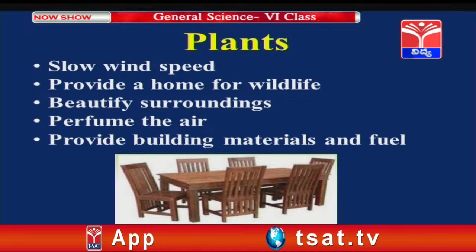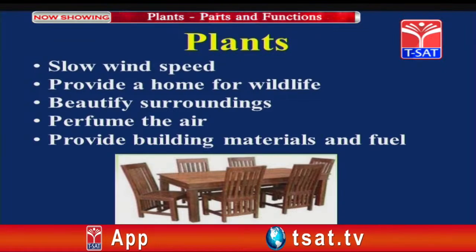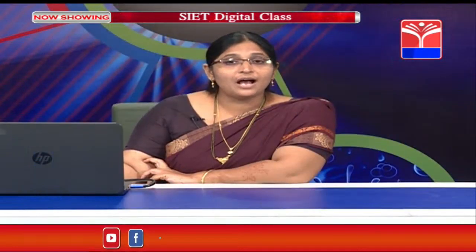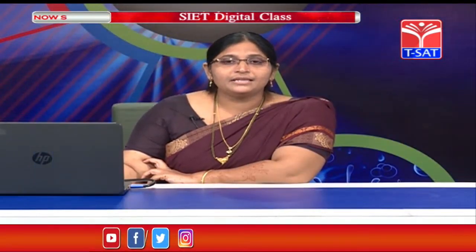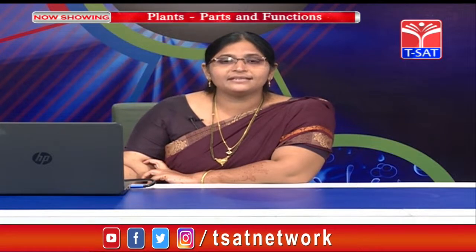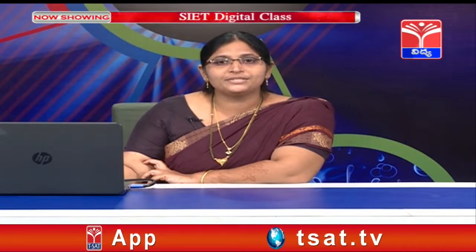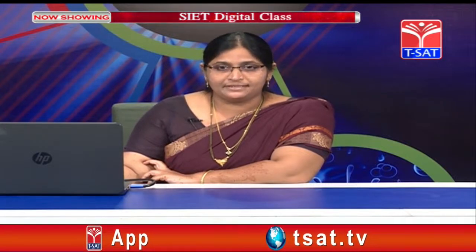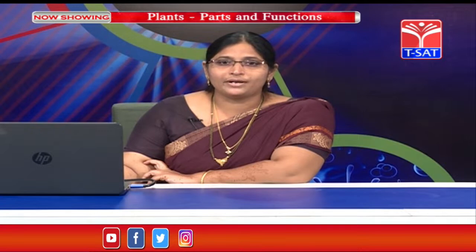So many people in the villages still don't have biogas or some other gas, isn't it so? Then how will they cook their food? The children will go to the nearby forests or other places and collect wood from those areas, and that wood will be used as fuel for cooking purposes. So, these are the various uses of plants. That is why plants are very important for us.